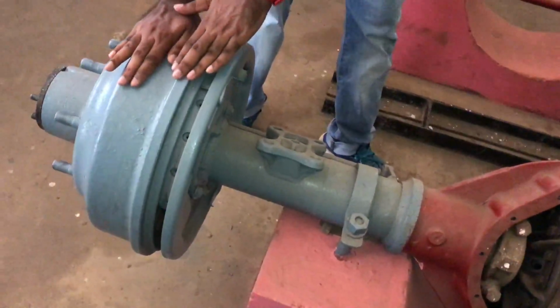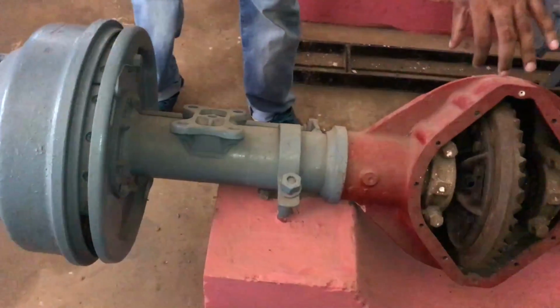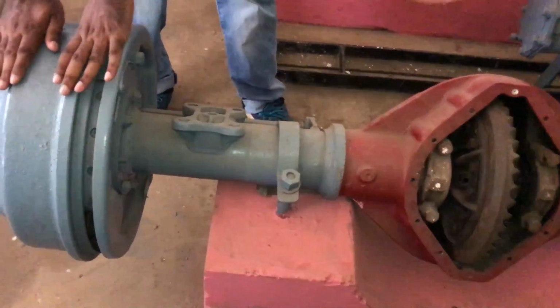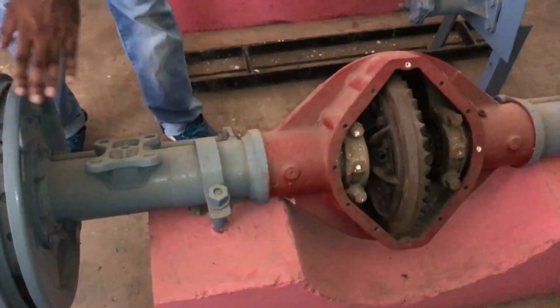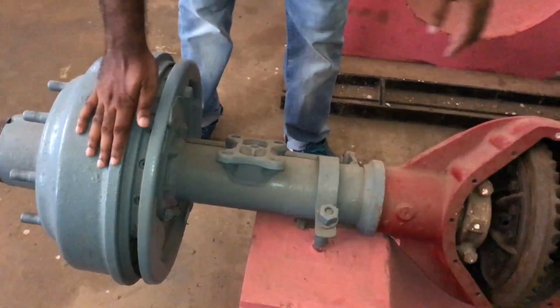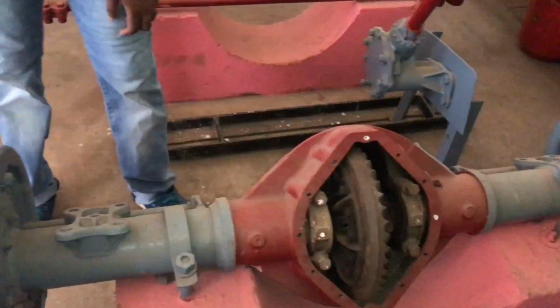Both hubs, you can see, are a rotating type. Inside there is a spindle provided, which is connected to the differential to give motion to both hubs. One more important thing is that these are independently rotatable. Suppose one is rotating 10 rotations in a minute, the other can rotate 5 rotations.